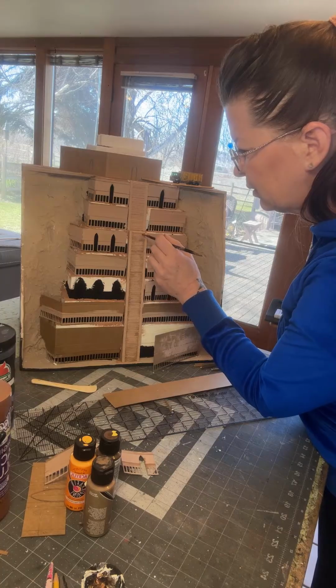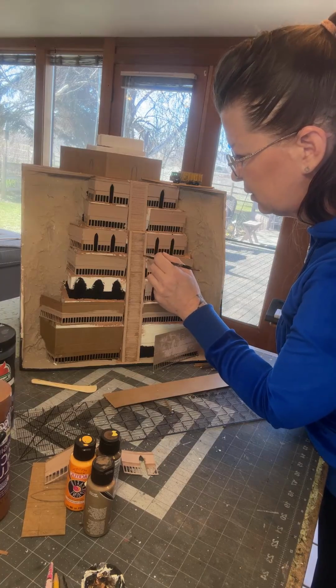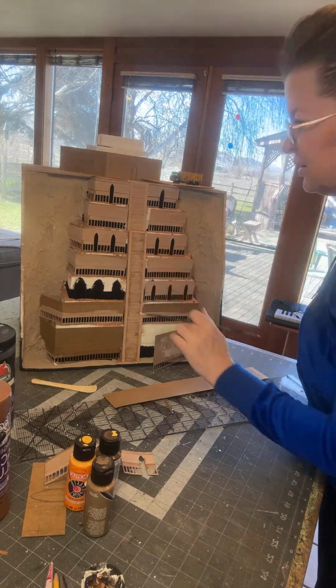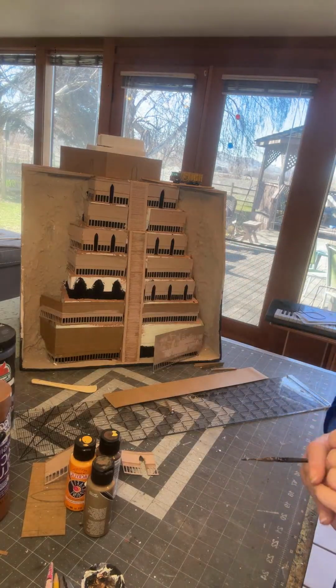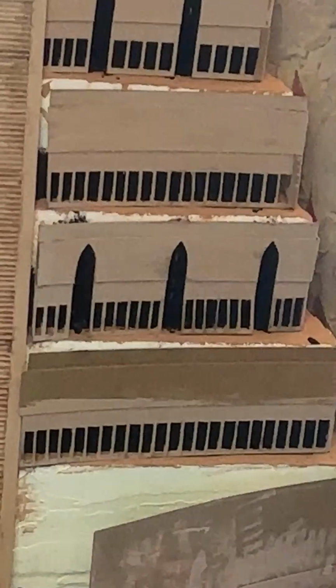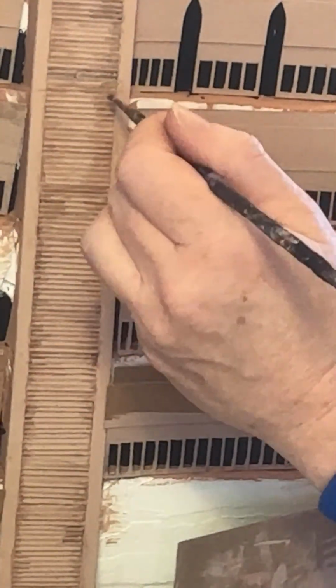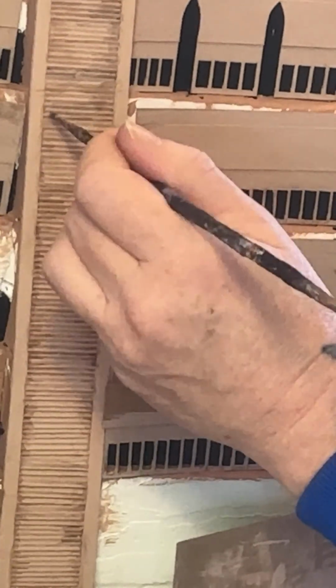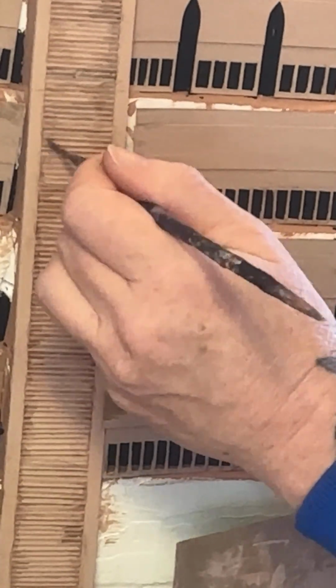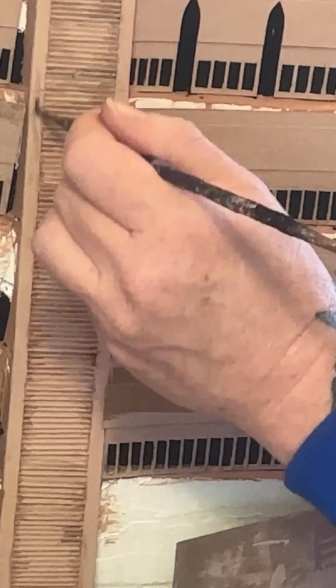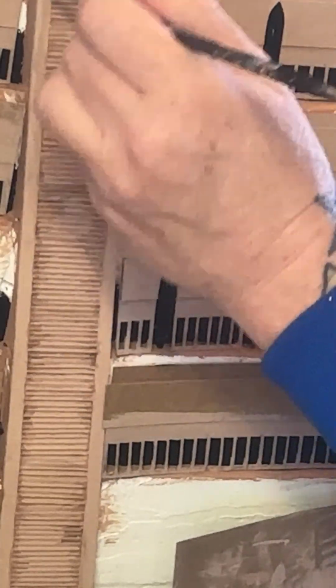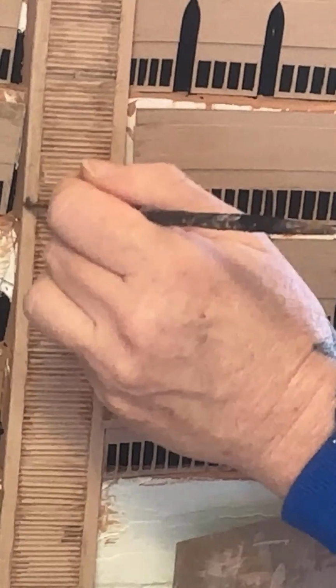Okay, there we go. Look at that. That is looking so much better. Let's take a zoom in, and you can see what I'm talking about. Whoa, there we go. Okay, so you can see here, you gotta add that. You have to add that grit. You gotta add that dirt. See, it really makes a difference.